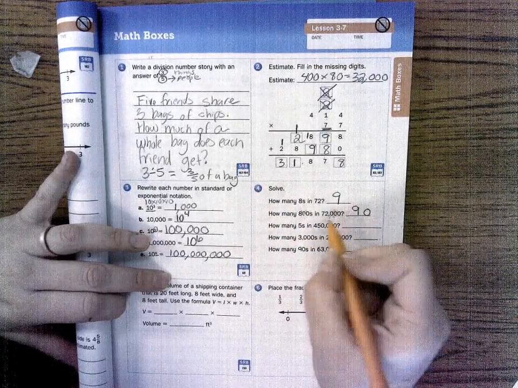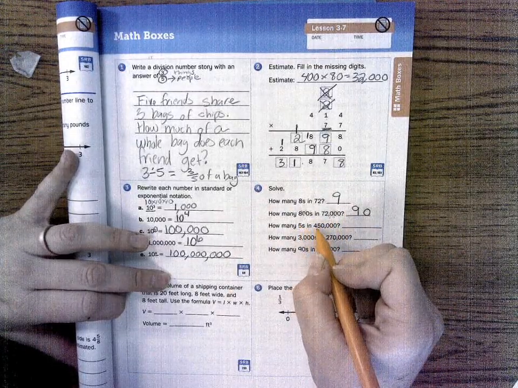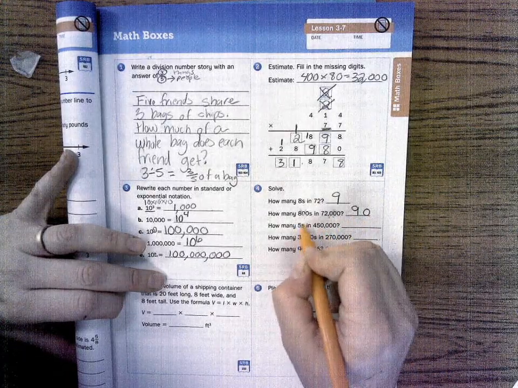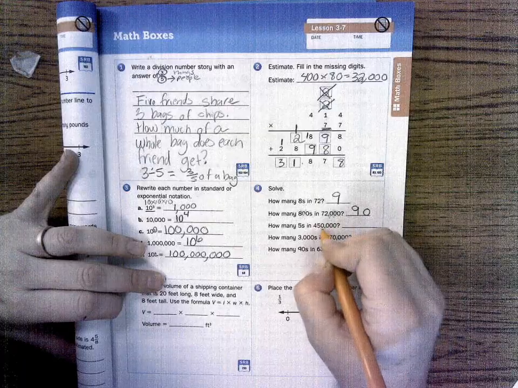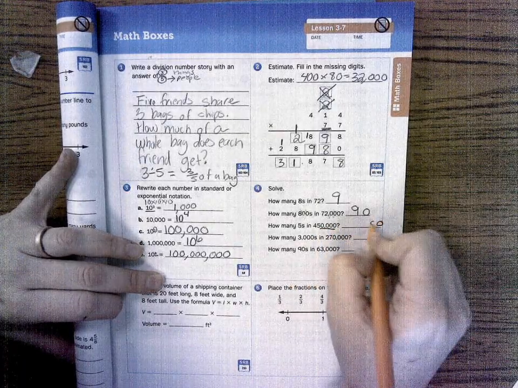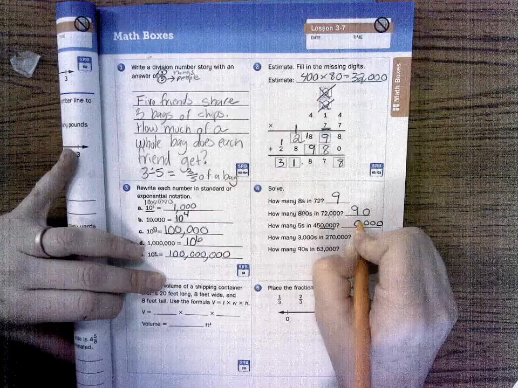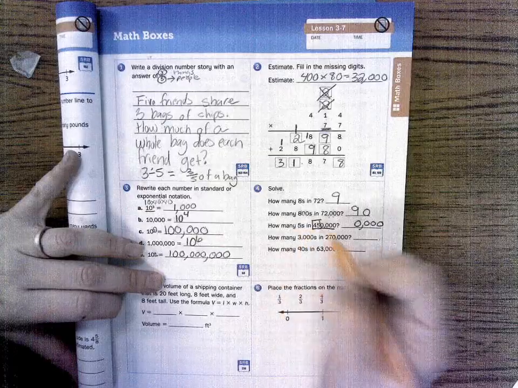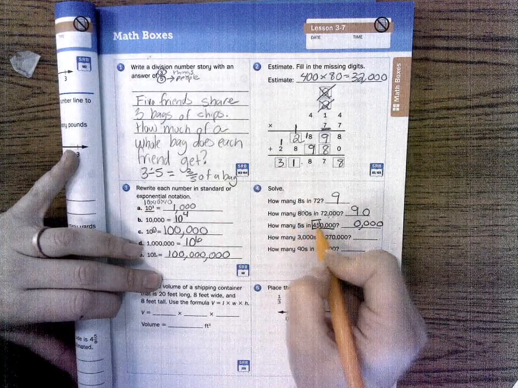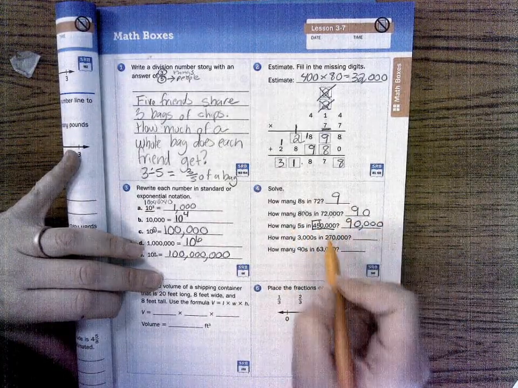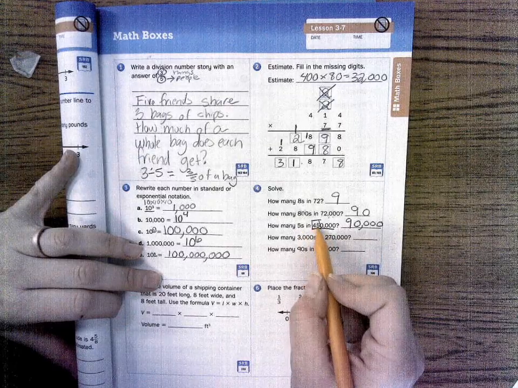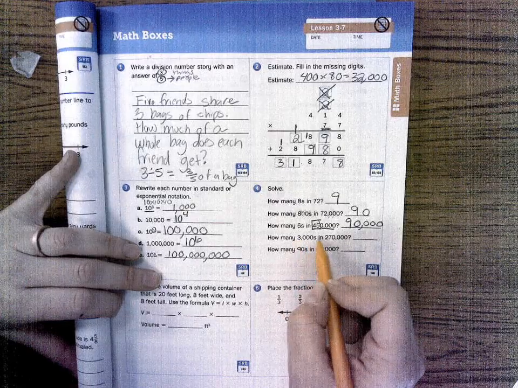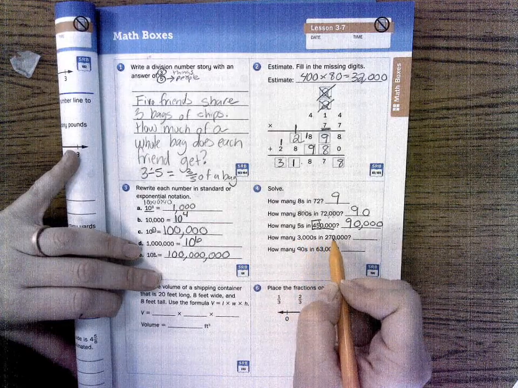There's 90. How many 5s are in 450,000? Well, let's ignore my zeros. I don't have any zeros on my divisor, so I need to have 4 zeros in my answer. I'm going to record my zeros now so I don't forget later. Now I'm going to think about 45. How many 5s are in 45? 5 times 9 is 45. So, how many 5s are in 450,000? There's 90,000.